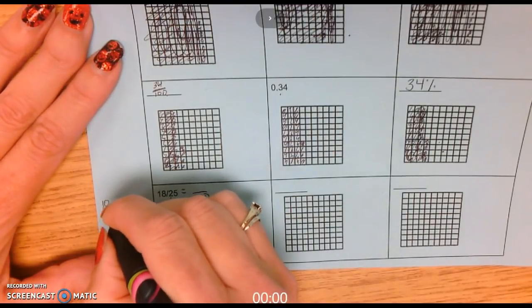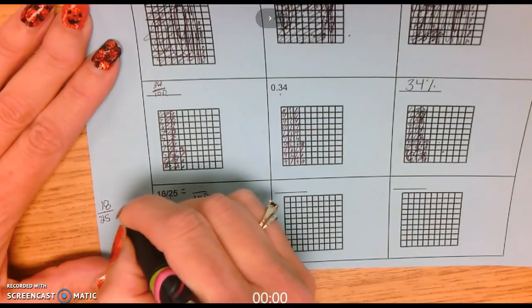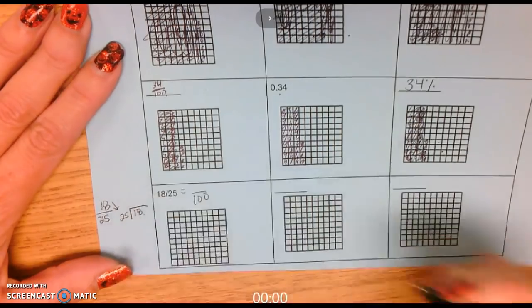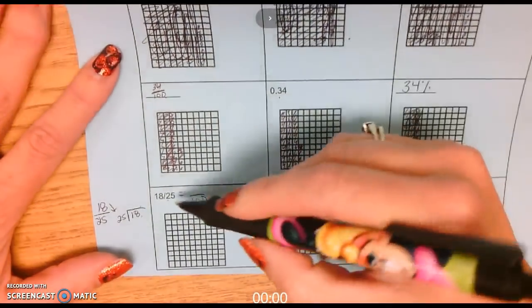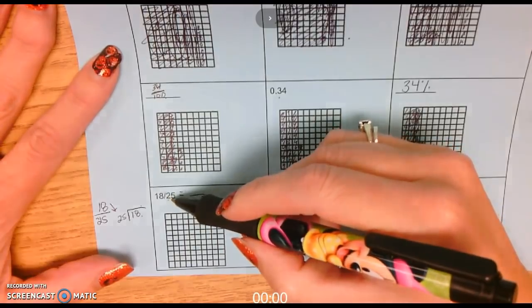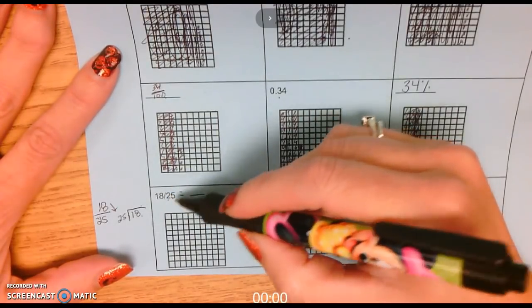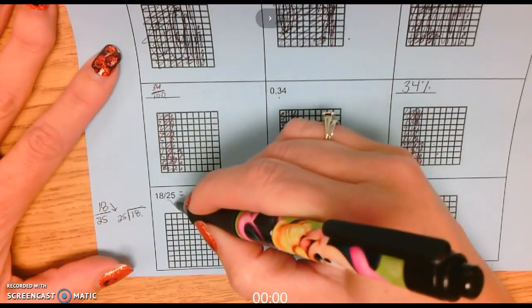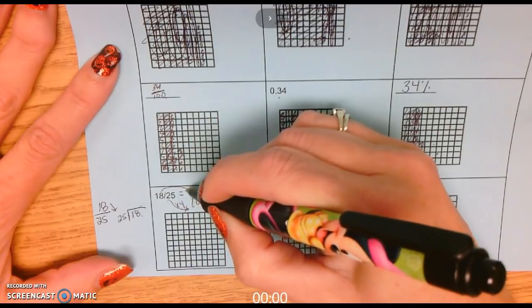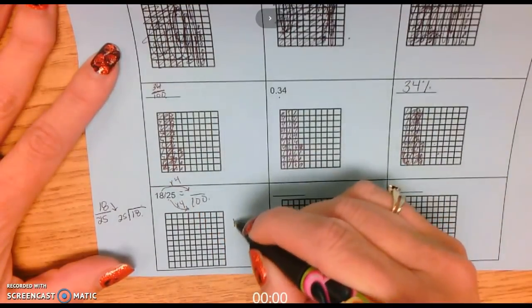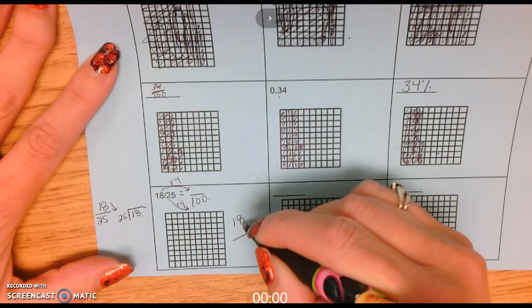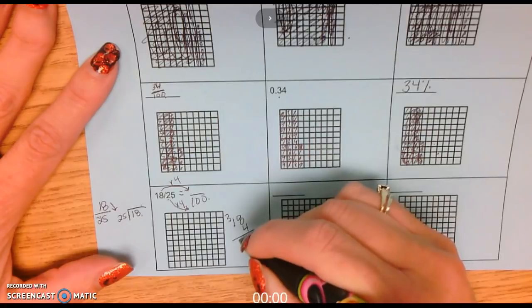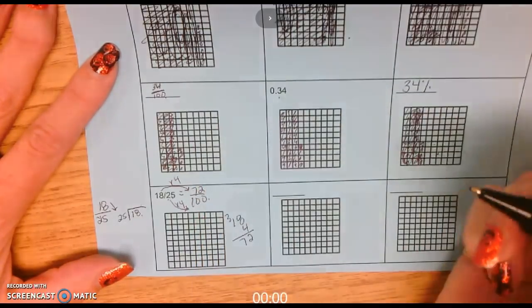I could also do my division problem like this, drop it into the doghouse. However, that would take me a lot of time. I would prefer to multiply, and I can make the connection of 25 cents is 4 quarters to get to 100 cents. So 25 times 4 equals 100. So all I need to do is 18 times 4. So I would do that over here on the side. 4 times 8 is 32. Carry the 3. 4 times 1 is 4, plus 3 is 7. So that means 72 hundredths.